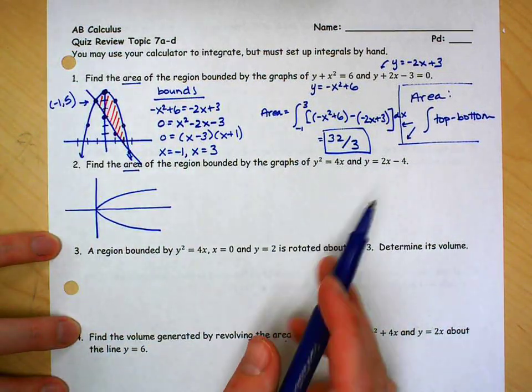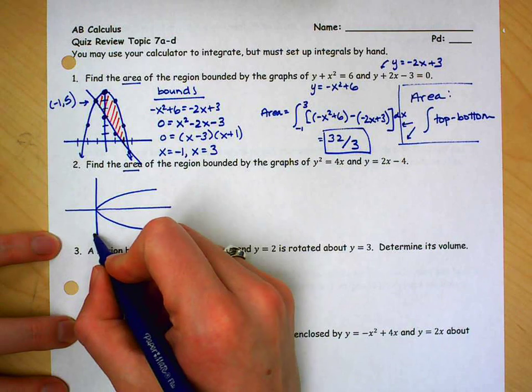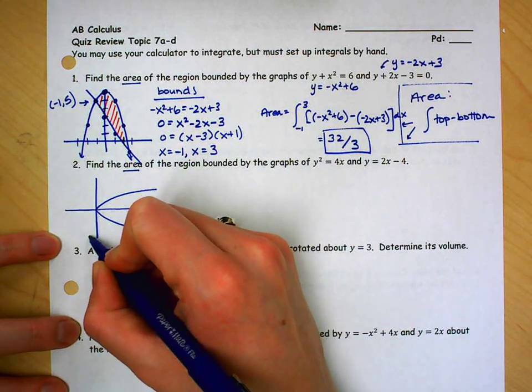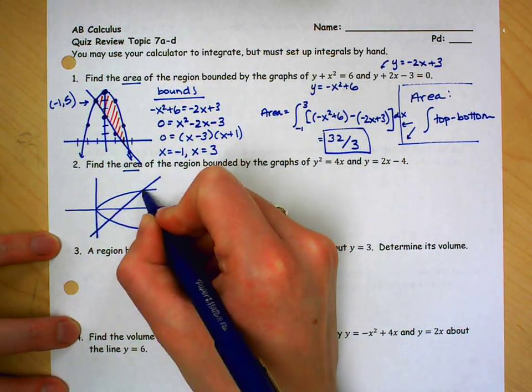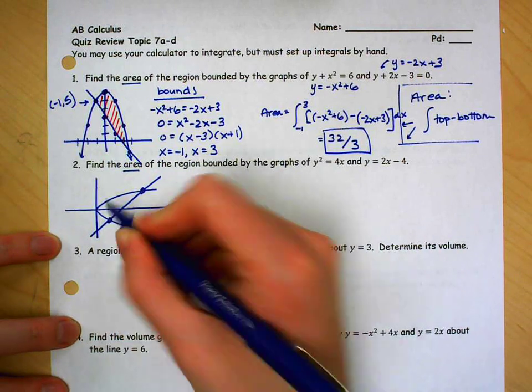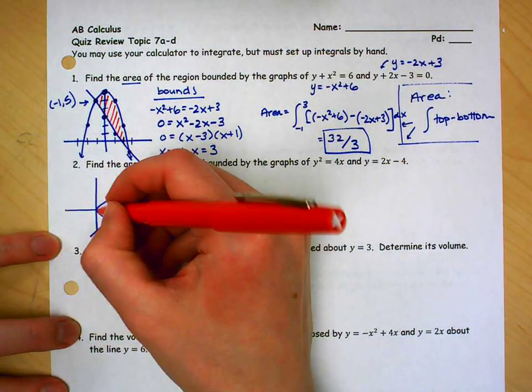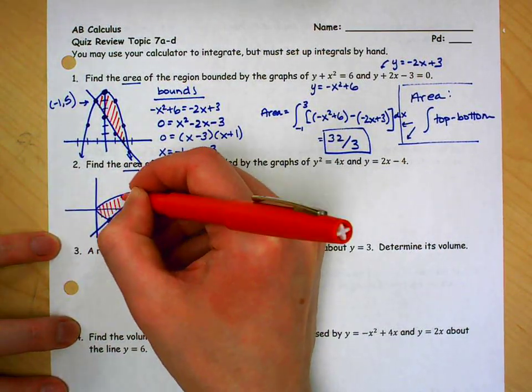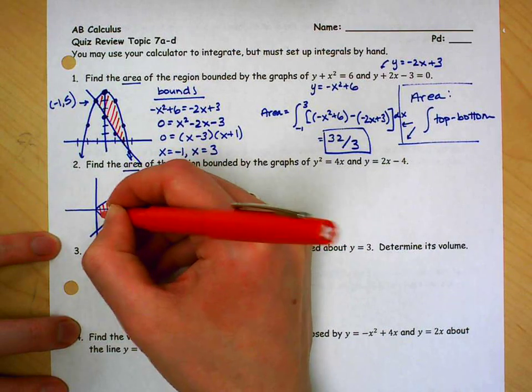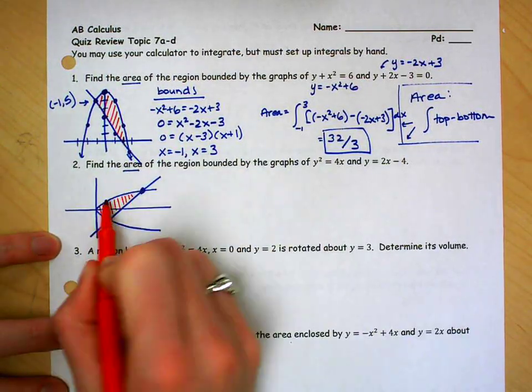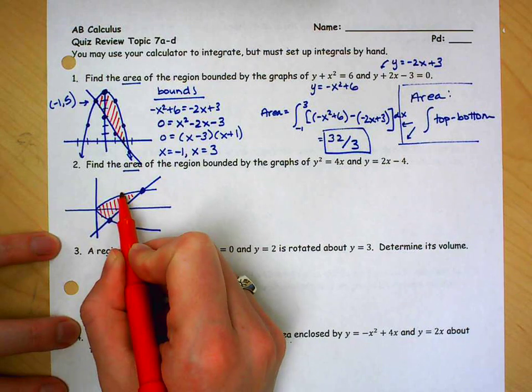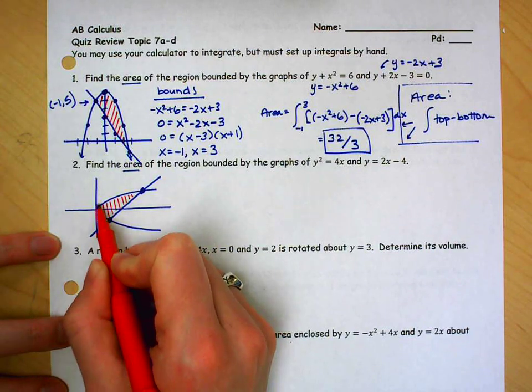So I have this. Actually, I probably would have squeezed this way, but that's fine. And then I have y equals 2x minus 4. Well, that means it's crossing down here. It's got a slope of 2, so I'm just going to kind of guesstimate. And I want to find the area of this region. Well, what I noticed right away is if I did top minus bottom, I'd have trouble because here my top and my bottom is the parabola and the line, but over here it's the parabola and the parabola.